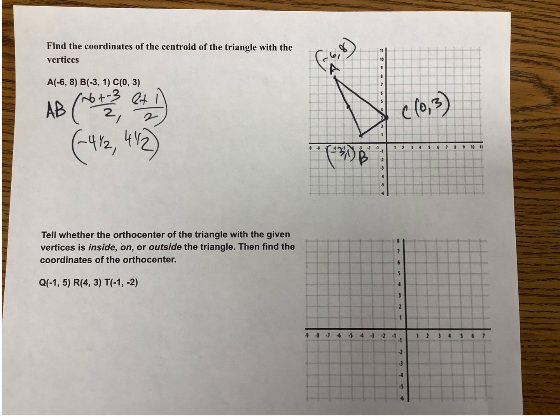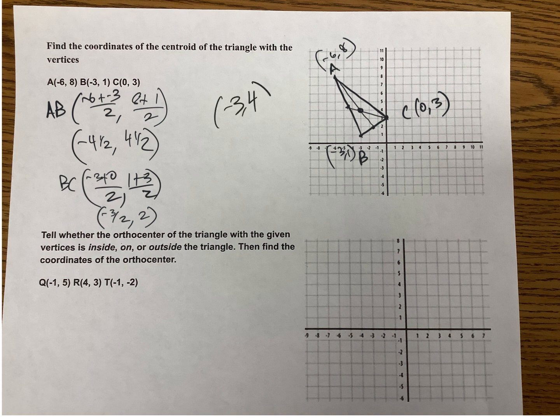Now let's do BC. So the midpoint of BC is going to be -3 plus 0, and 1 plus 3. So that's -3/2, and 4 over 2 is 2. So -1.5 is -3/2, and up to 2 right there. All right, so let's draw these. And when we do that, we see our coordinate is right there at -3, 4. Okay, that's your centroid. Let's do the next one.